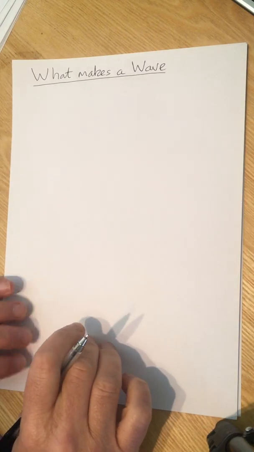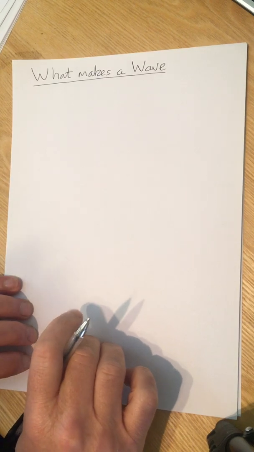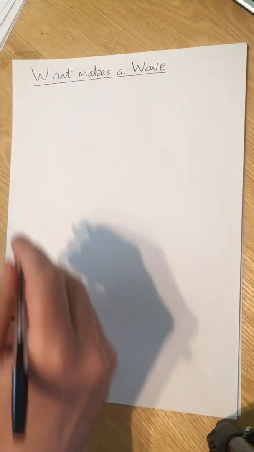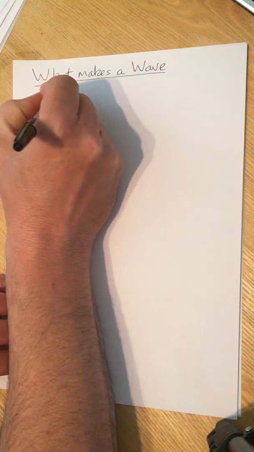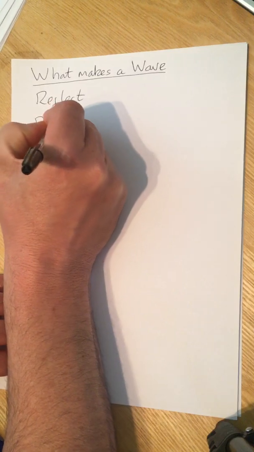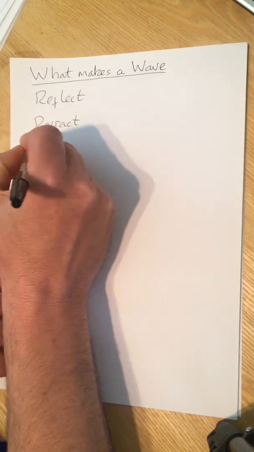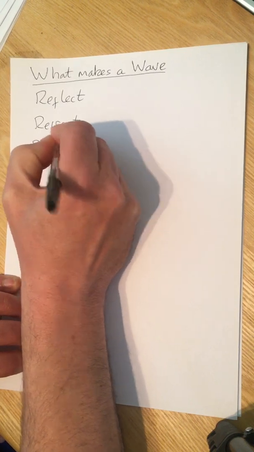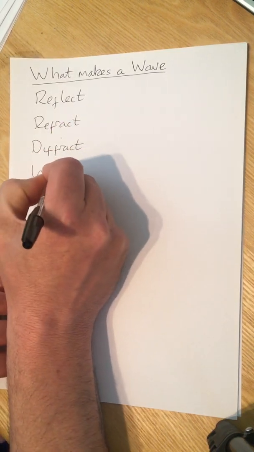Going to have a look at what it actually is that makes or defines what a wave is. A wave is anything that can reflect, refract, diffract and interfere.